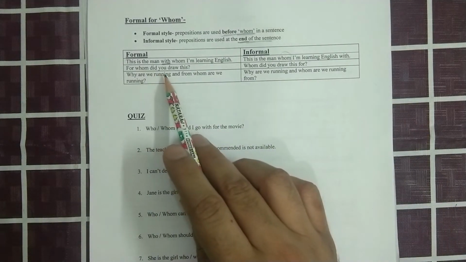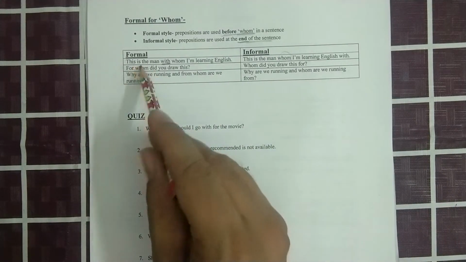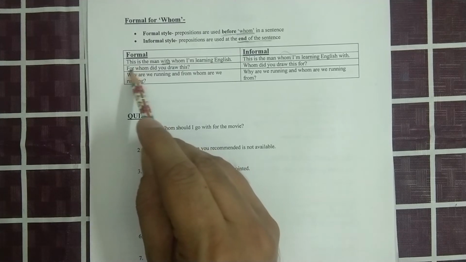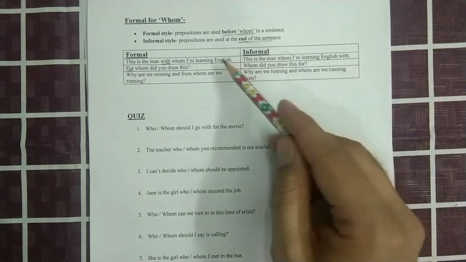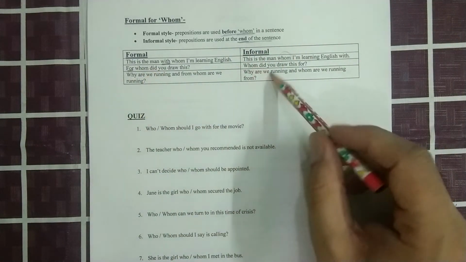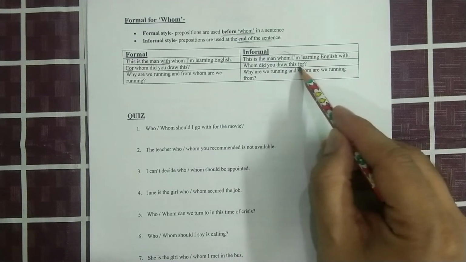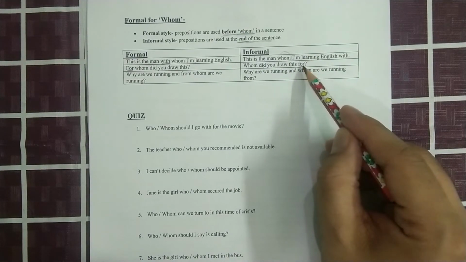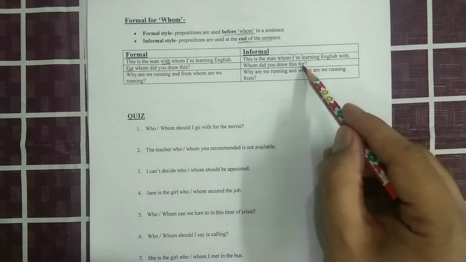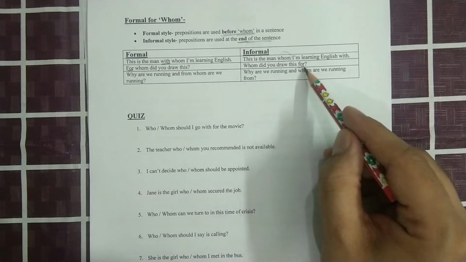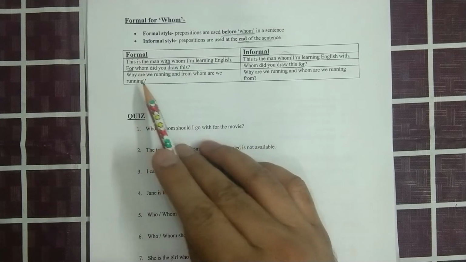So, for whom did you draw this? For whom? You see, the preposition is coming before whom. So this is a formal sentence. I drew this for him. So him, again, whom will be used. So, whom did you draw this for? For is there at the end, so this is an informal sentence. Now let's come to the next one.